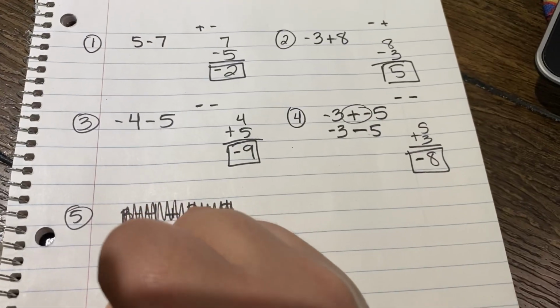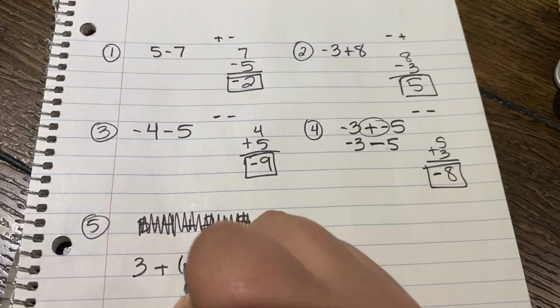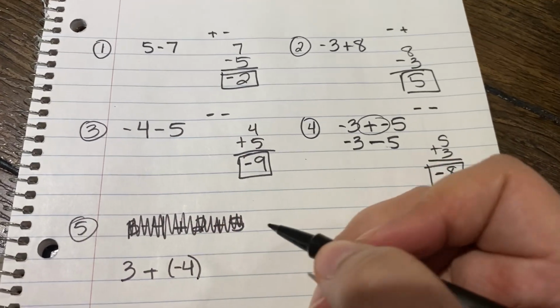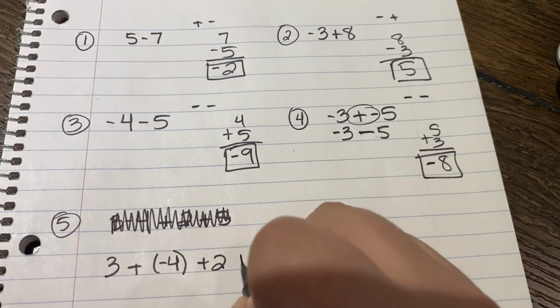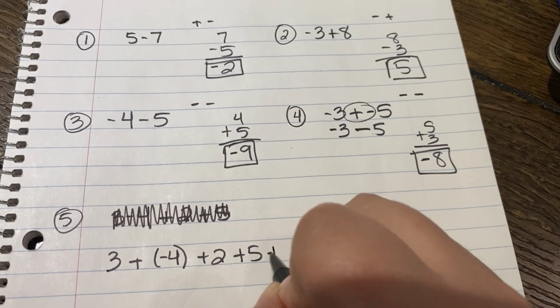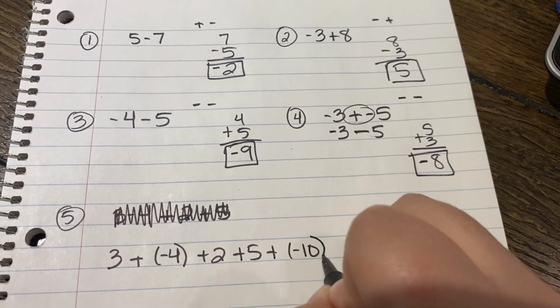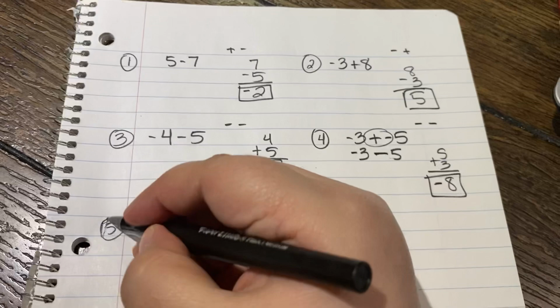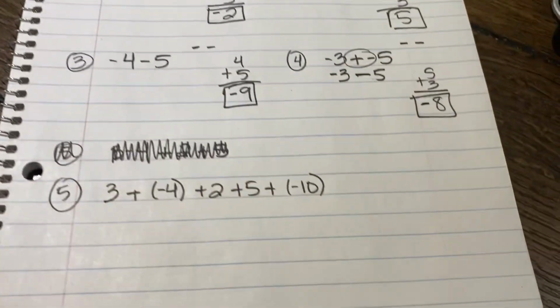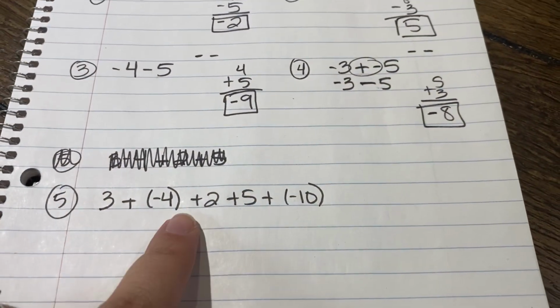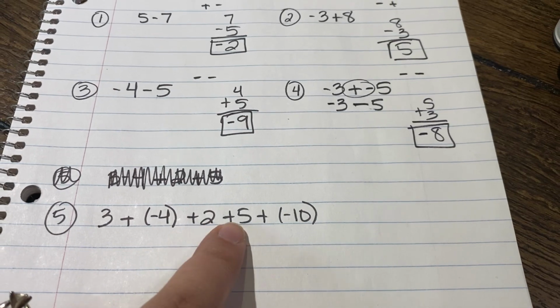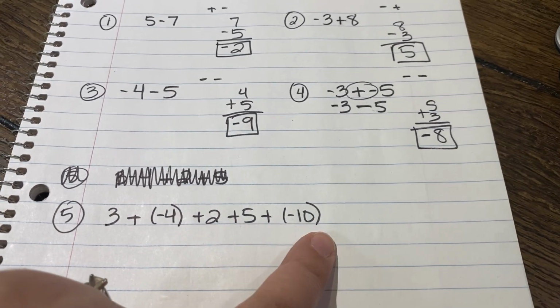All right, so we have 3 plus a -4. Plus 2 plus 5. Sorry, guys. Plus a -10. Okay, so this is the problem we're working on. This is going to be number 5. So we had 3 plus -4 plus 2 plus 5 plus a -10.